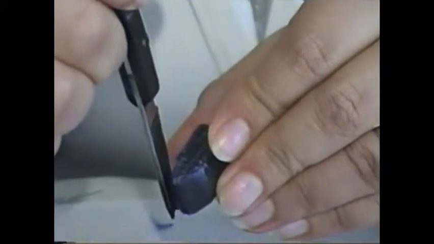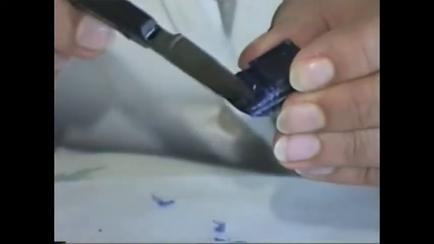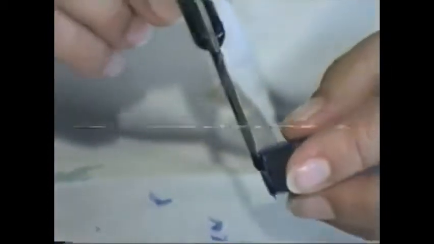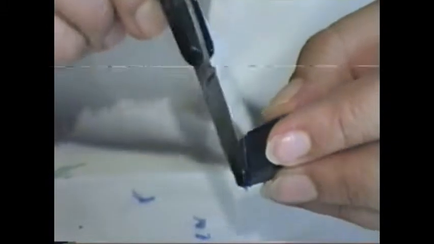Carve the fossa, which is a shallow concavity, like this. And then make the outline of the root.